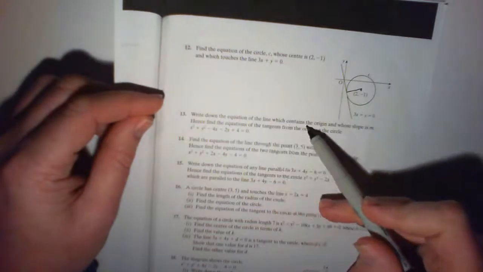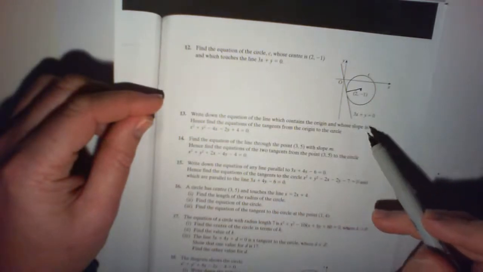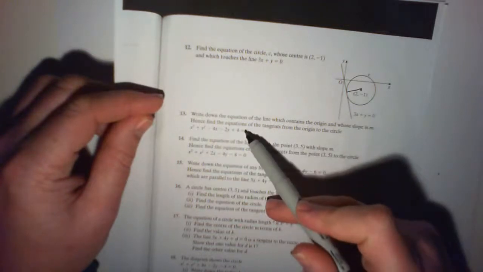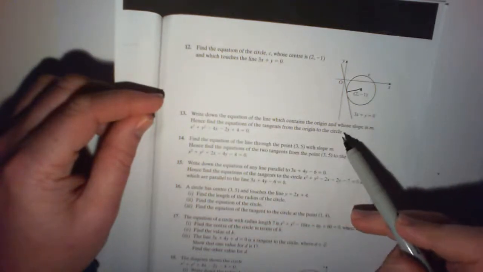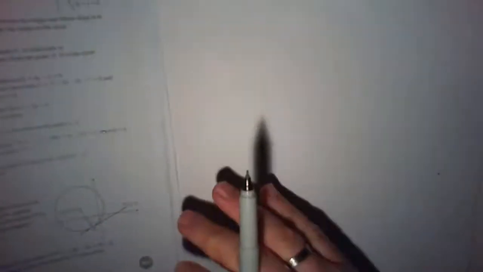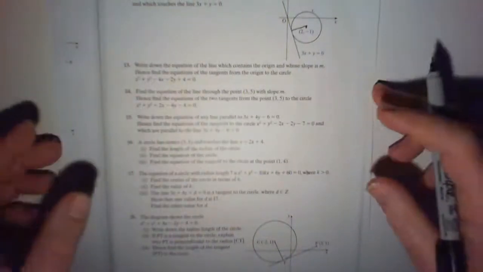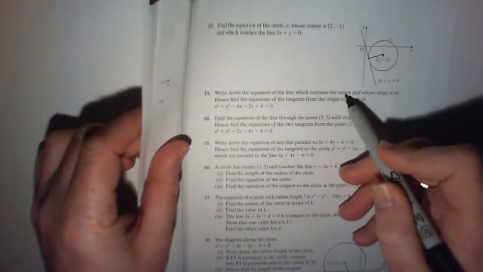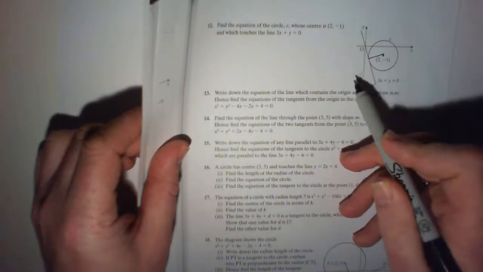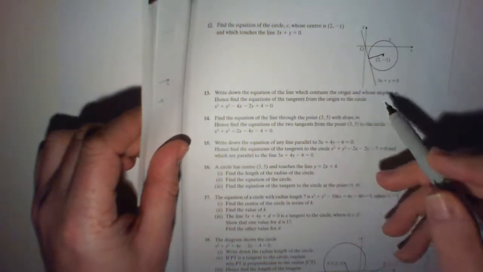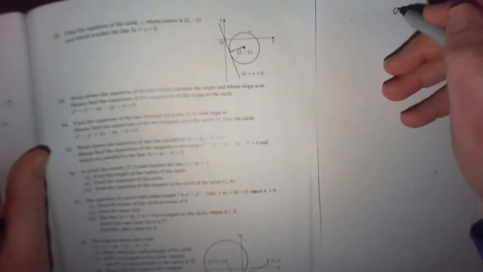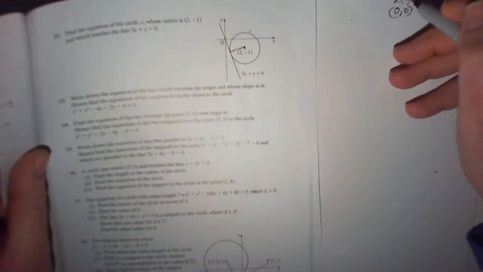Write down the equation of the line which contains the origin, and whose slope is m. Hence, find the equations of the tangents from the origin to the circle. Okay, this one's a nicer one. Question 13. Definitely a nice one. I can see a little bit of fun on this one. So let's have a look at it again. We have an equation of a line which contains the origin. So if the line contains the origin, that's a very particular type of line, okay? And whose slope is m. So 0 and 0 must be one of the points, x1, y1, and m is m.